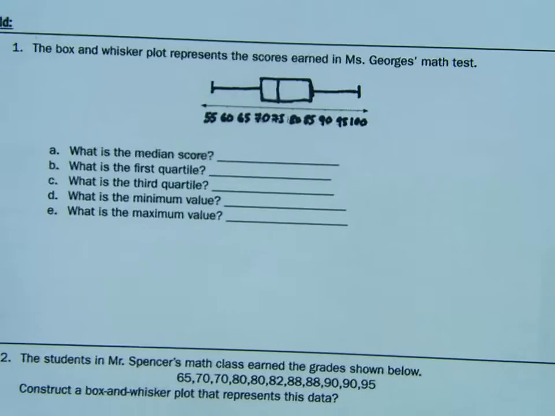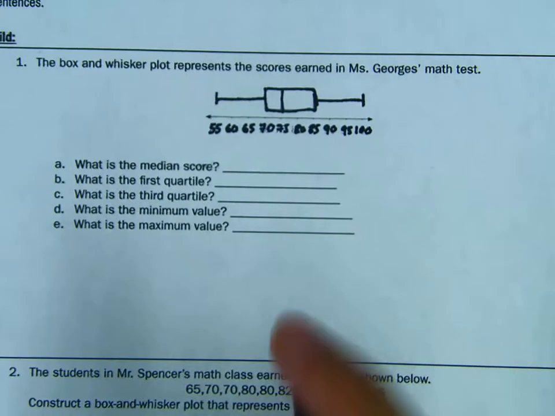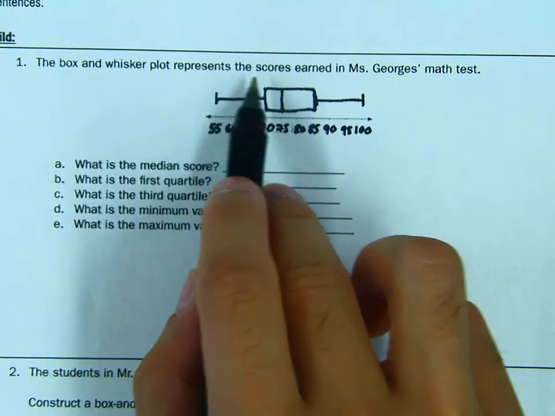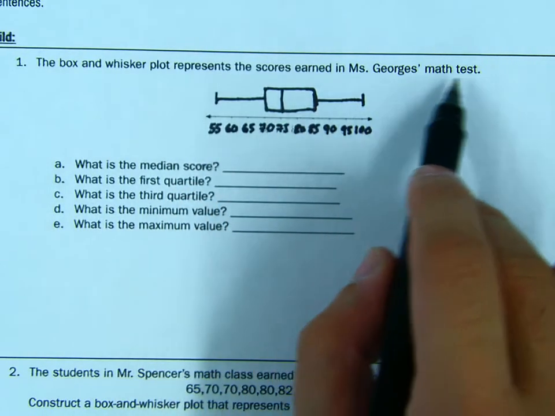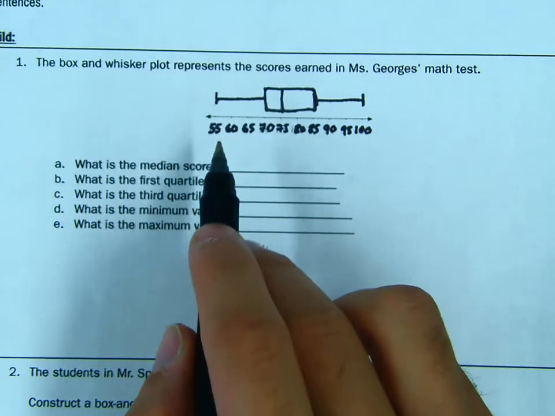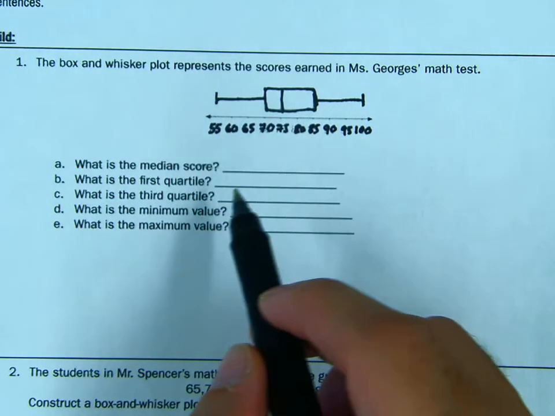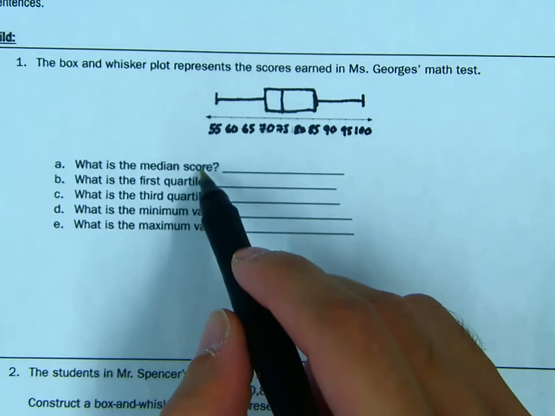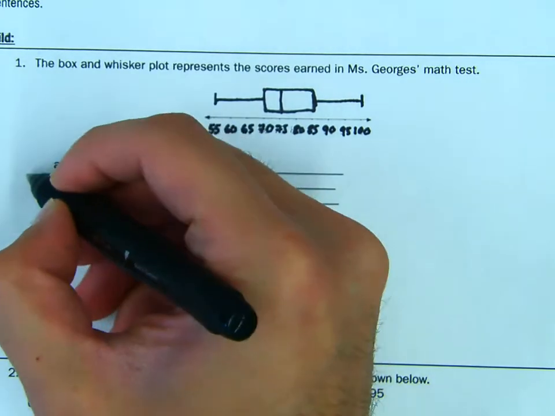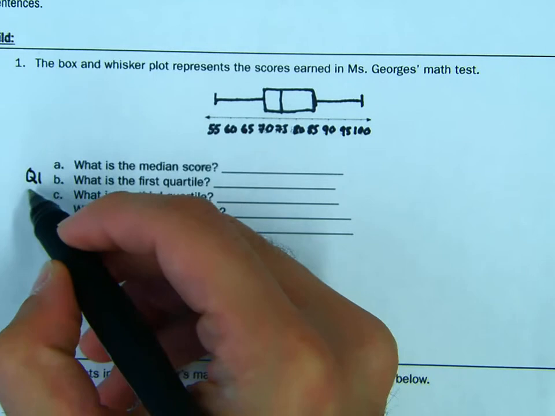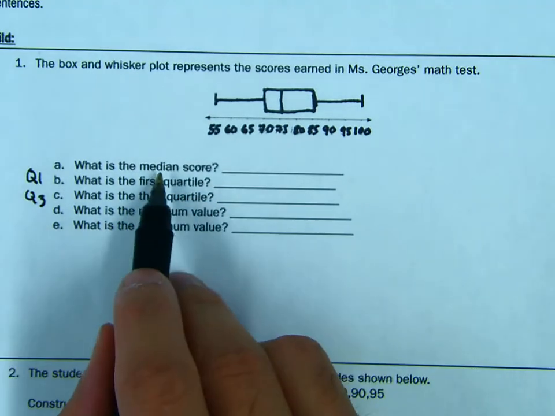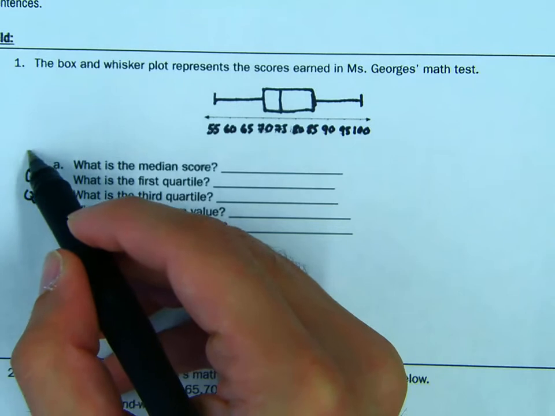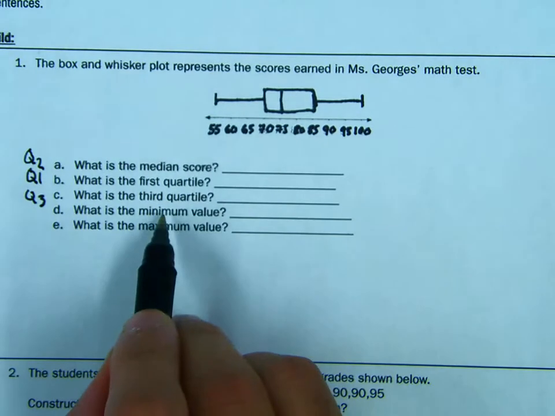All right, done with the first page. Let's go into the second page over here. And let's take a look at this question here. It says, here is the box and whisker plot, and it represents the scores earned in Miss George's math class. Okay, so here's my box and whisker plot, and here are the 5 values. There's the median, the first quartile, or you could just say Q1, the third quartile, which I said was Q3. The median was which one? That was Q2. This was the min and this was the max.